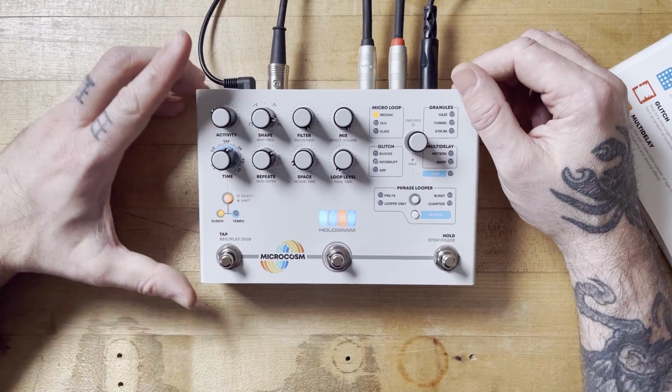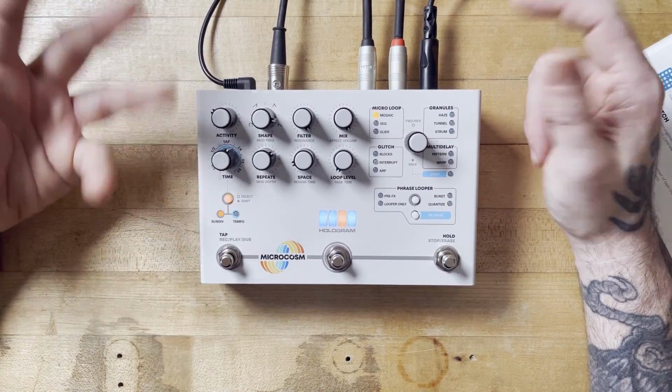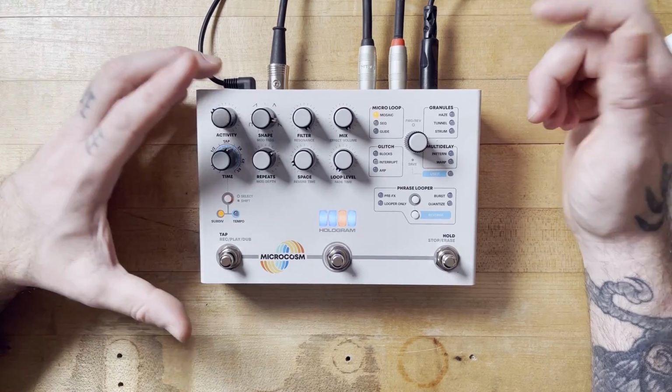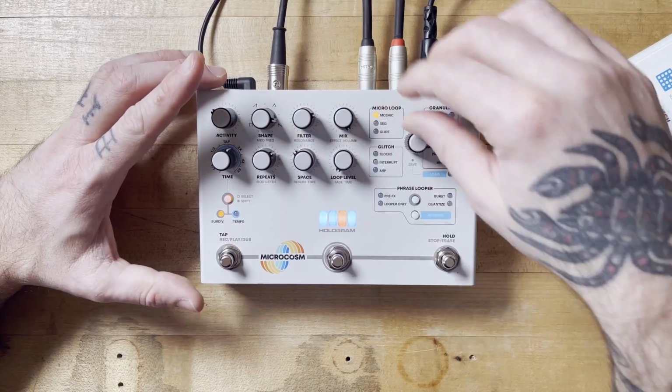Now, it's not very scientific. It's more a kind of pedal that you just play with and hear what's happening, because to me it's very hard to predict what's going to happen.